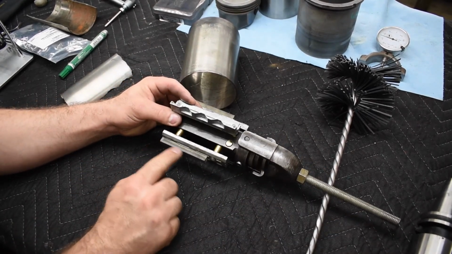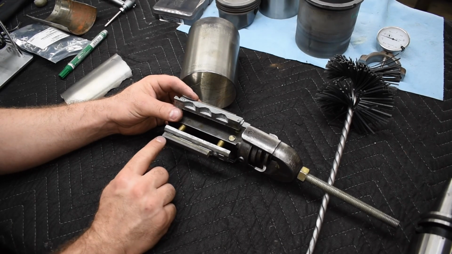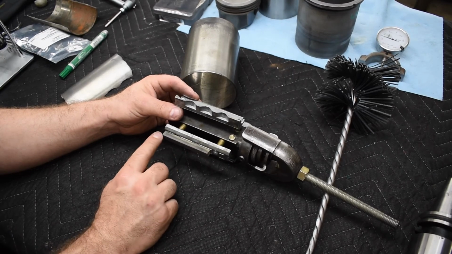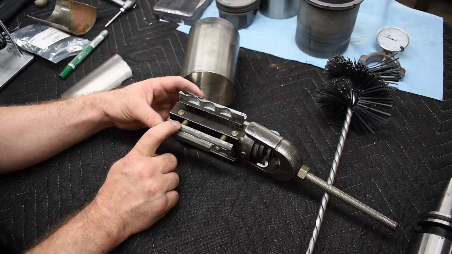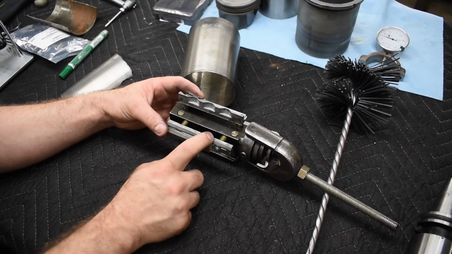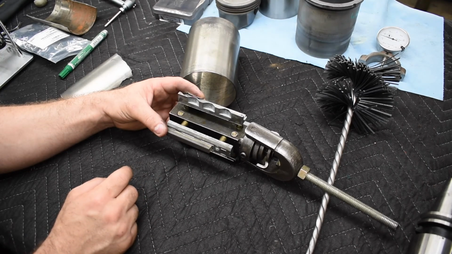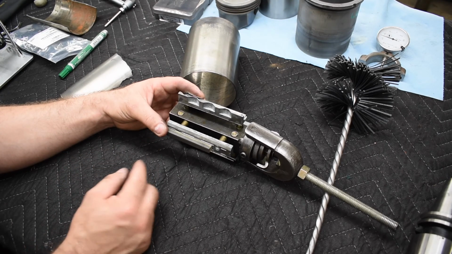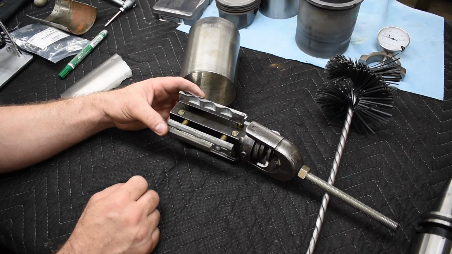What this abrasive is, it could be aluminum oxide or silicon oxide, but it's basically sandpaper in a brick form, bonded to this shoe right here, and it's being held out on basically a rack and pinion setup. So while you're honing, there's pressure on these stones pushing out against the cylinder.